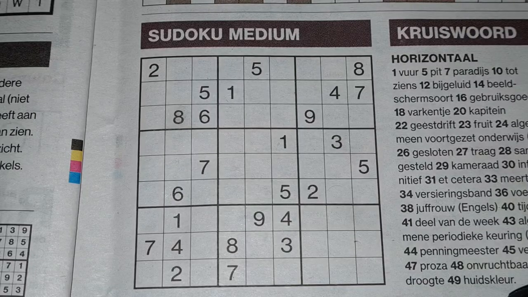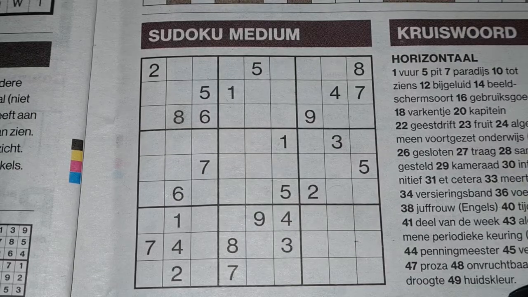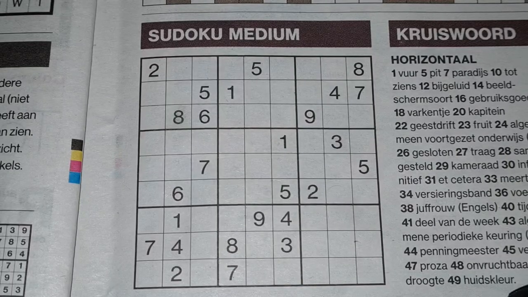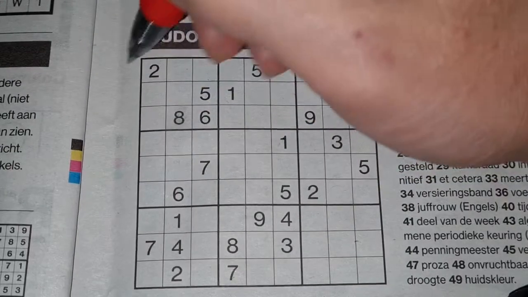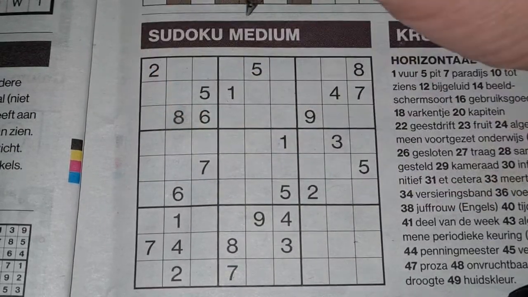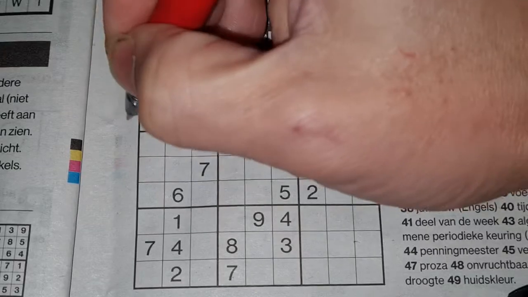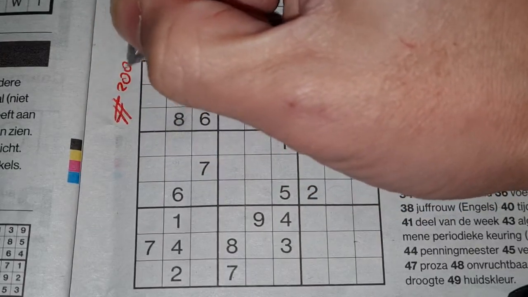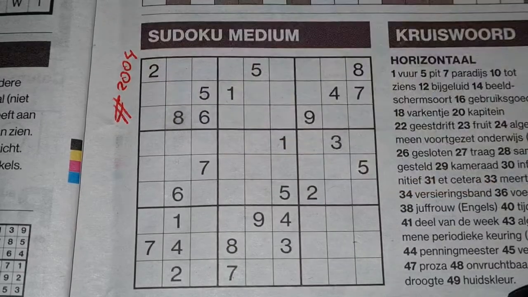So I made an error. I don't know why I skipped a number, but that number 2004 will be this one, Sudoku Medium. Alright, so this one will be 2004.